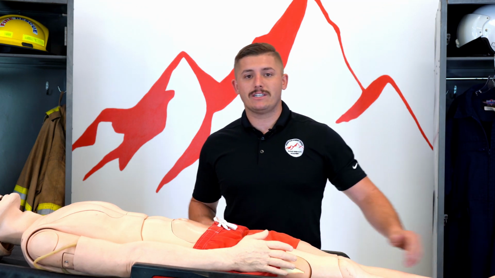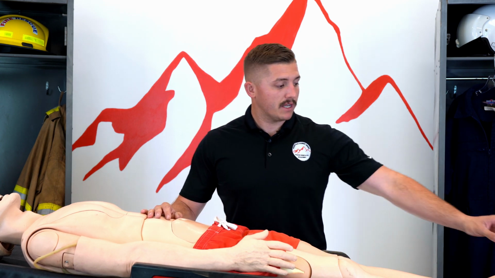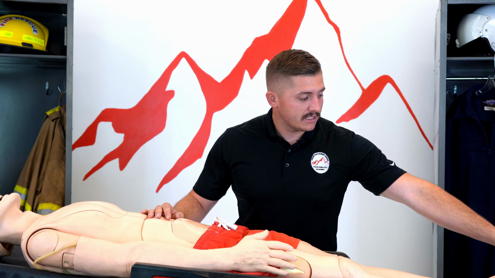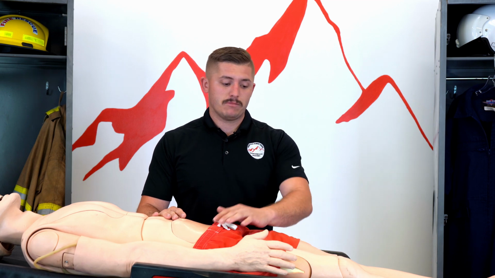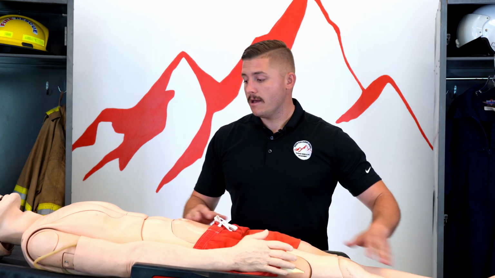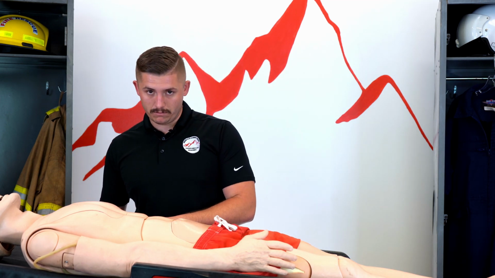I'm going to do my best to check CMS. Now, if they're unconscious, can't really check CMS, but I can go ahead and check and see if I have any cap refill. I can also swipe my finger on the bottom of their foot and see if they react at all, okay? I'm going to do the same thing on the other leg. I'm going to come back up now to my arms.